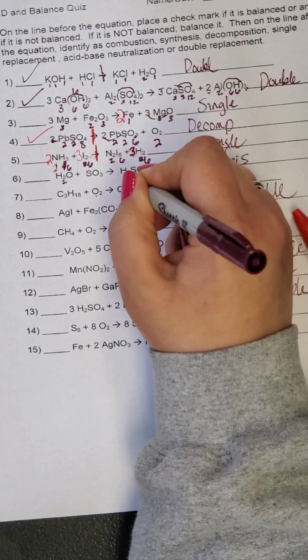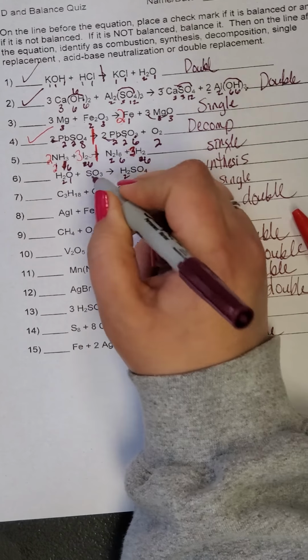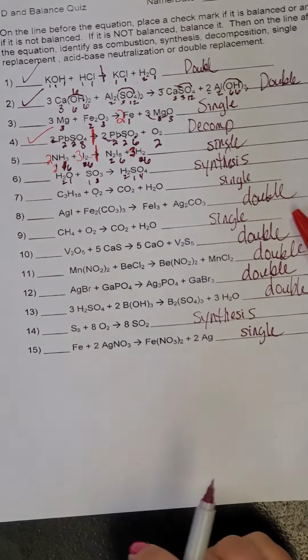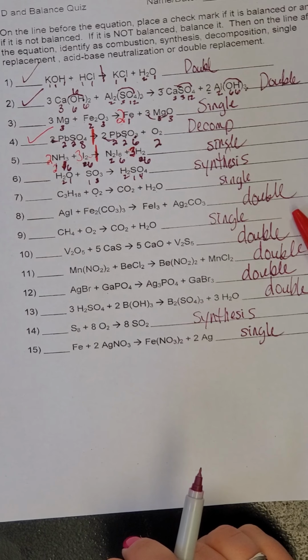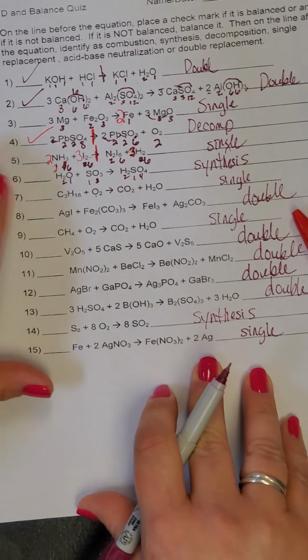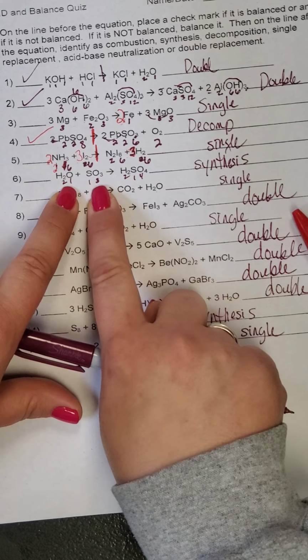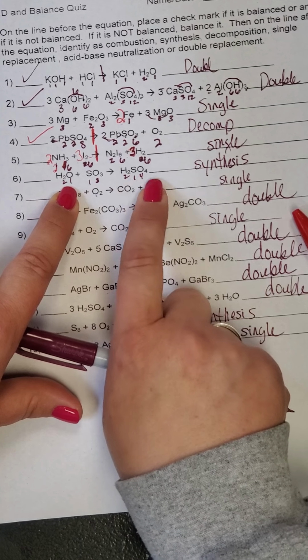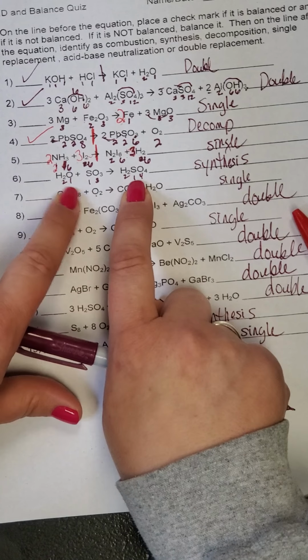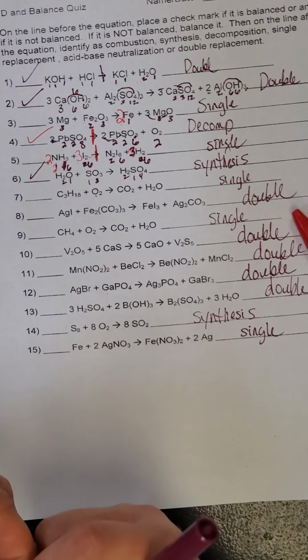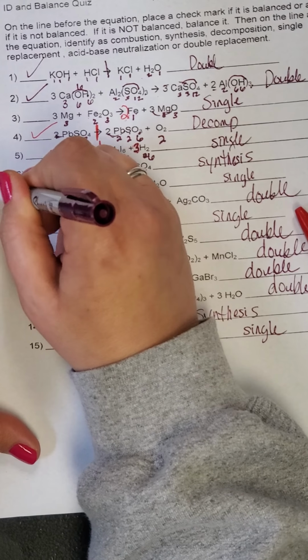We have 2 and 2, 1 oxygen, 1 sulfur, 3 oxygens, 1 and 4. Now that you've got that counted, my hydrogens are equal. I have 1 oxygen plus 3 oxygens gives me 4, which is over here. 1 sulfur, 1 sulfur. Balance. Number 7 is a very tough one, so I'm going to wait on that.